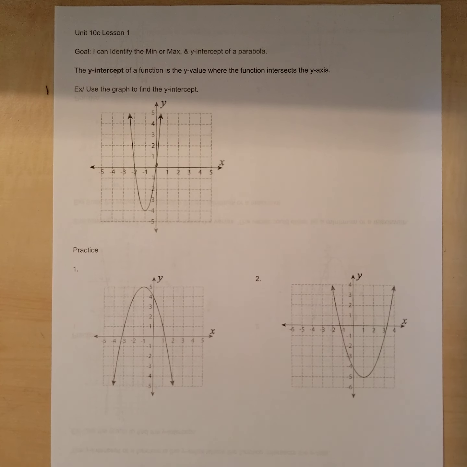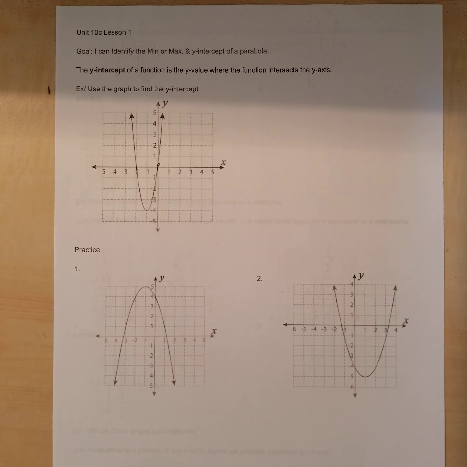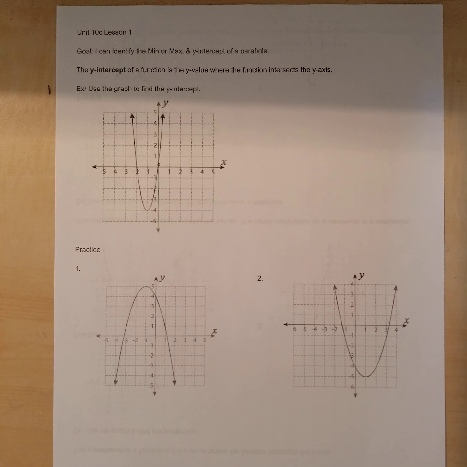I can identify the min or max and y-intercept of a parabola. The y-intercept of a function is the y value where the function intersects the y-axis. So where the x value is 0, we will find the y-intercept.